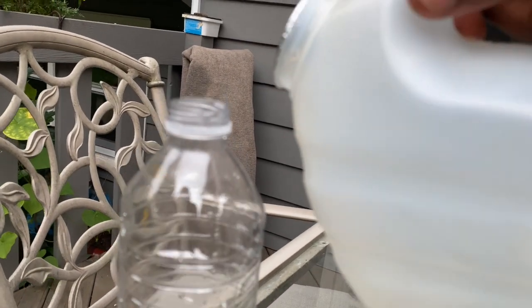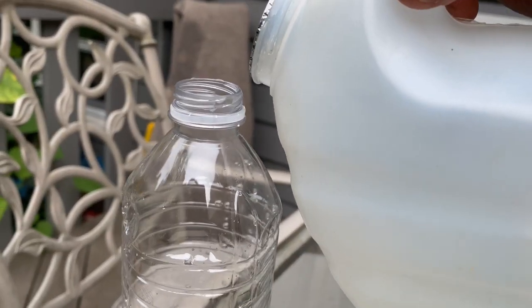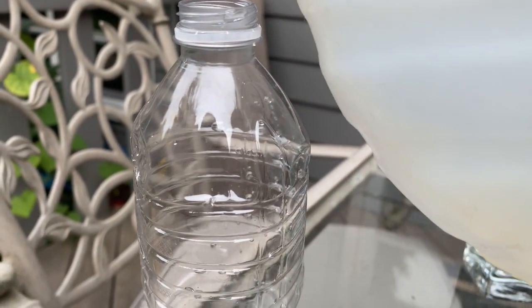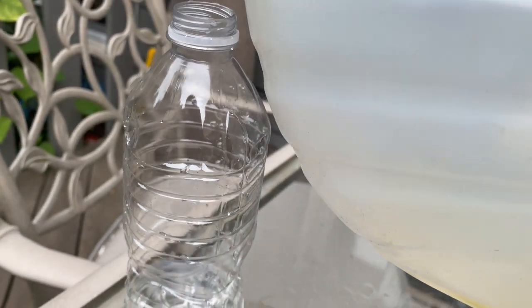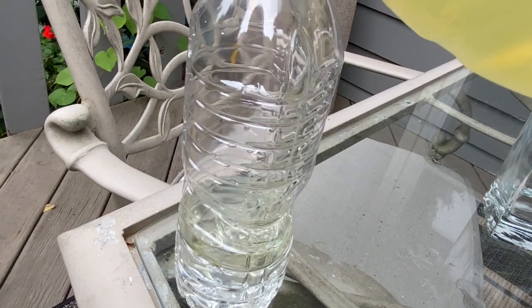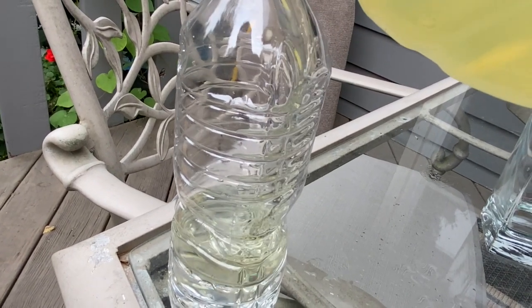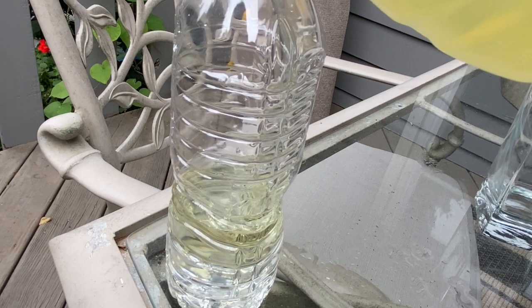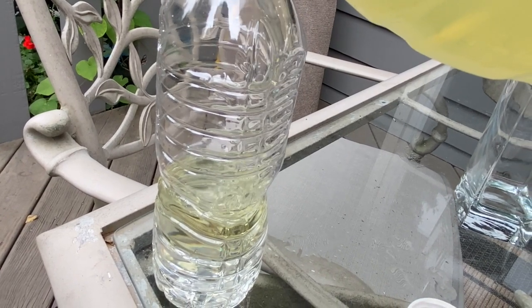Next, I have my vegetable oil here, and I'm going to fill the rest of the bottle with the vegetable oil. So we're going to do this slowly because unfortunately I cannot find myself a funnel to do this. So that's also why I'm doing it outside.